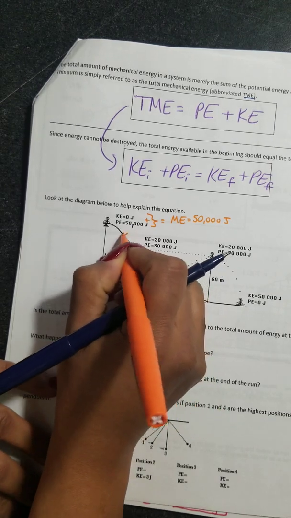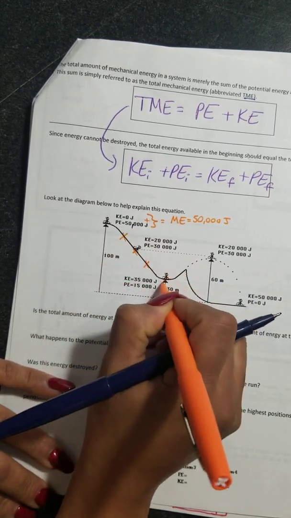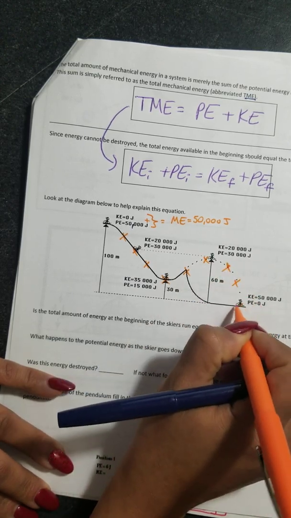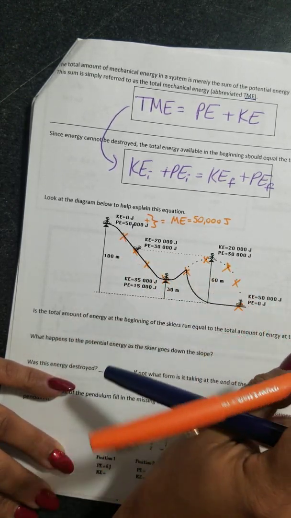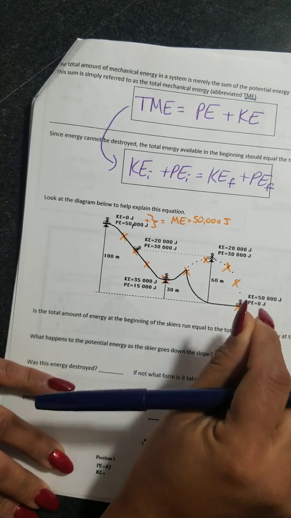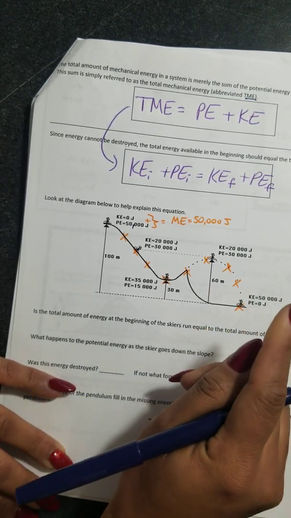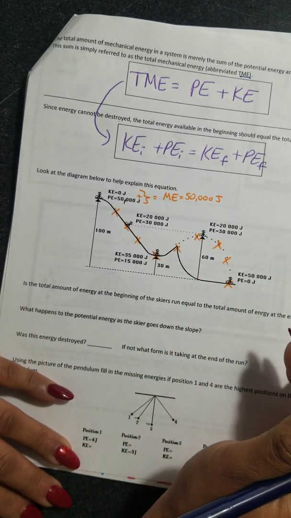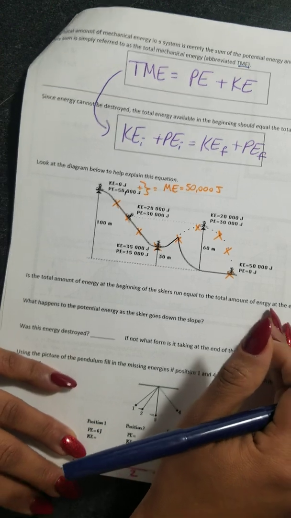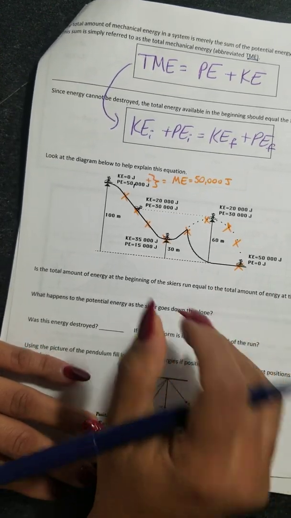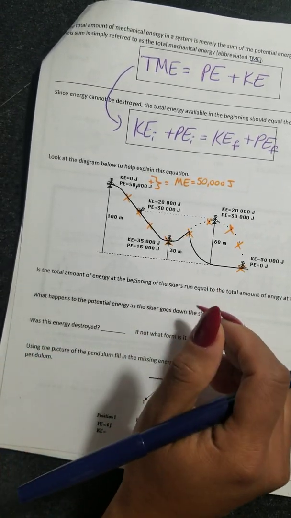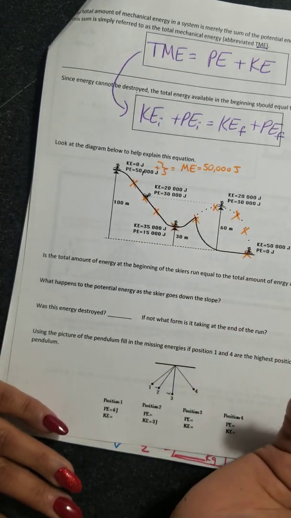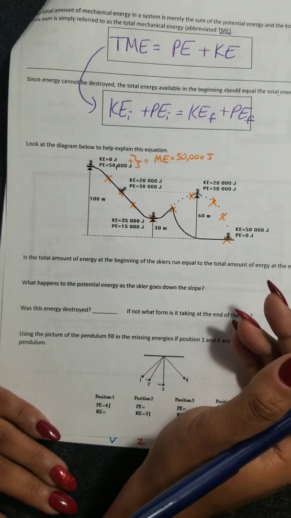So that means that at every single location, this skier should have 50,000 joules of mechanical energy, which is the combination of kinetic and potential added together at any given location. But again, we're talking about a closed system, okay? Don't forget that. We're going to assume that all of our systems are going to be closed. In real life, they're not, but we're going to assume that they are.